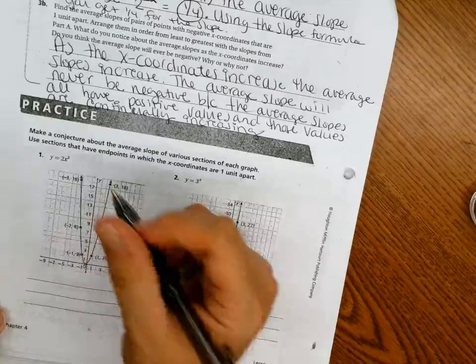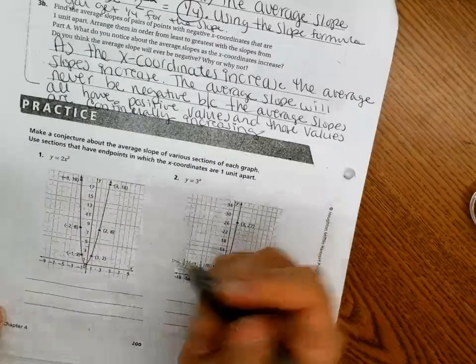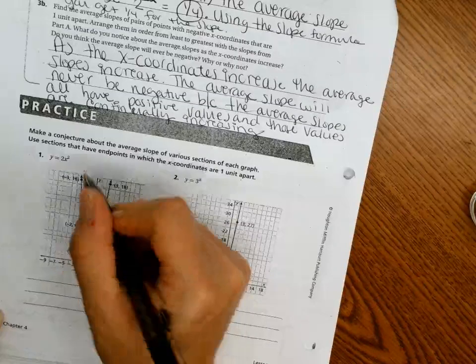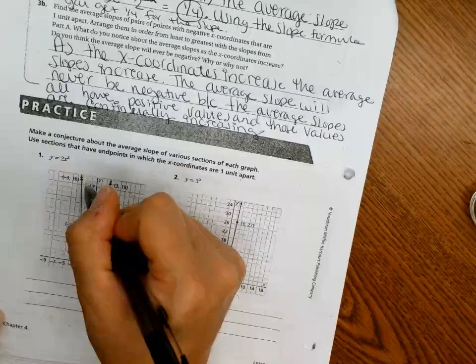So if I'm choosing x coordinates that are 1 unit apart, what if I wanted to choose this one and this one, right?